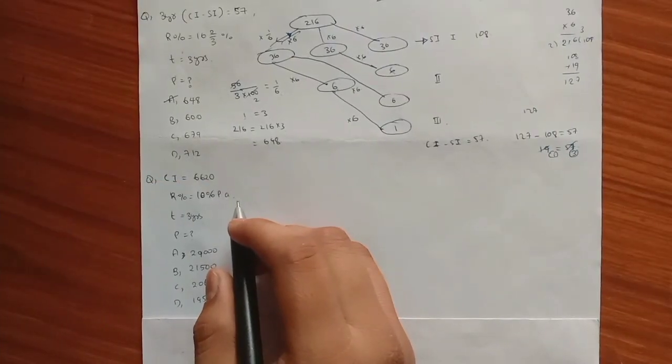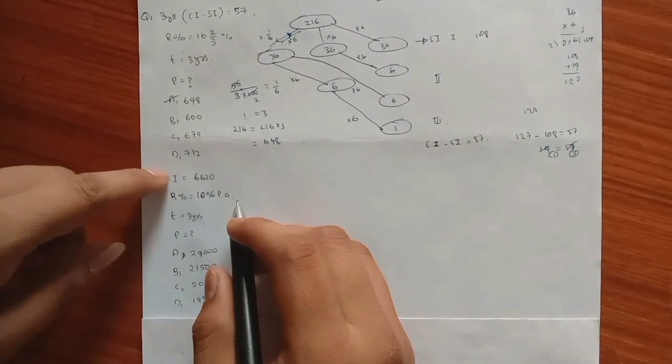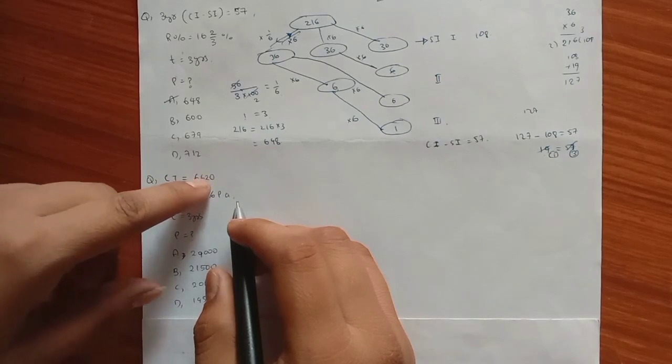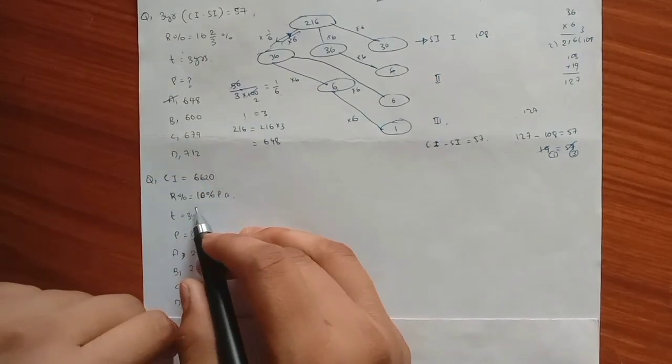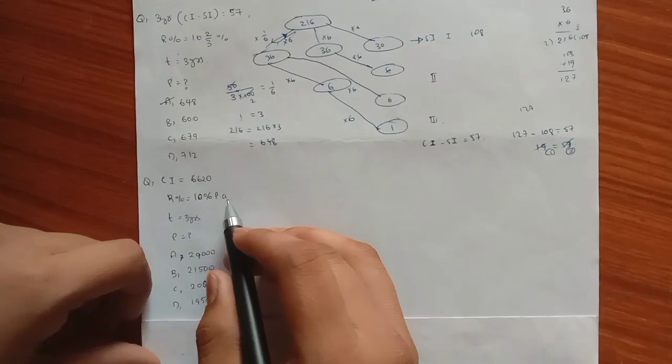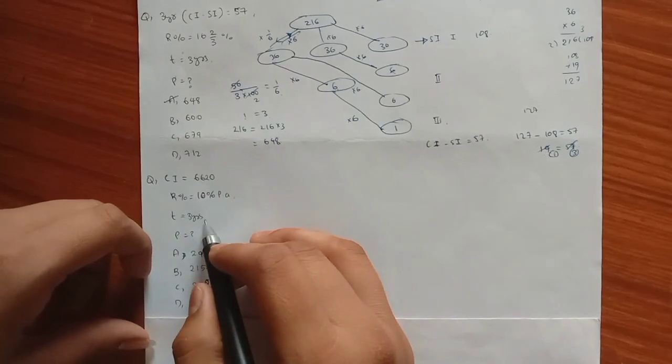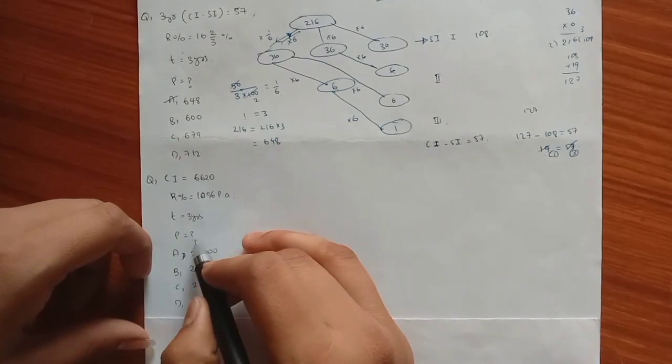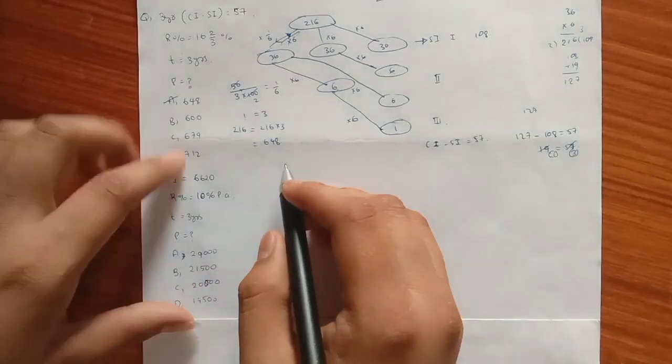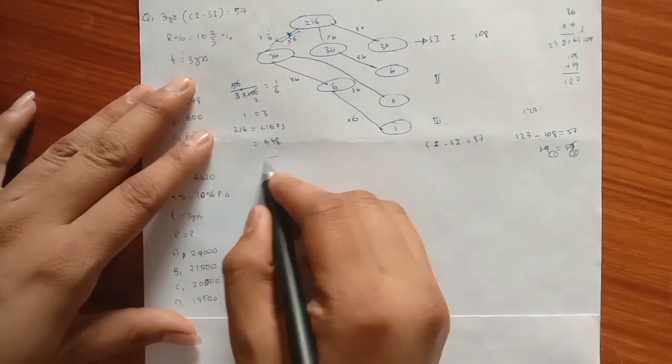Now let us see the third question in this video. The compound interest is 6,620 rupees. The rate of interest is 10% per annum. Time is 3 years. Then find the principal. So we need to use the same trick here.